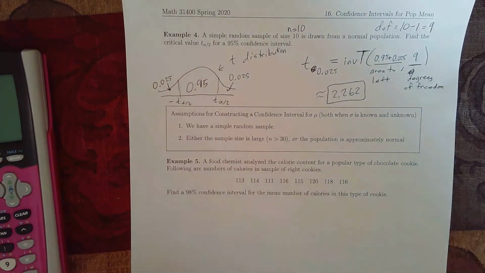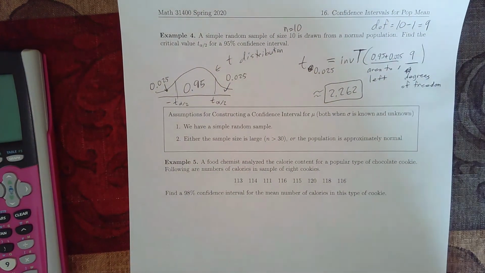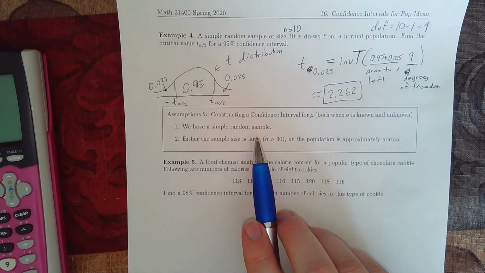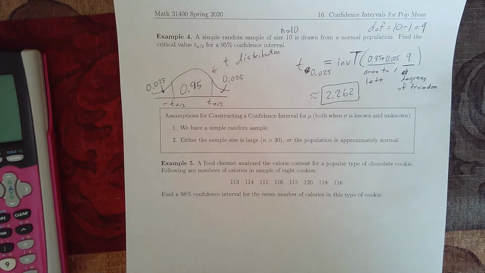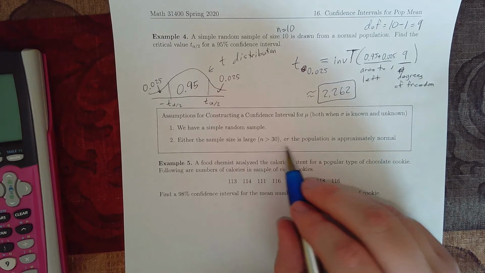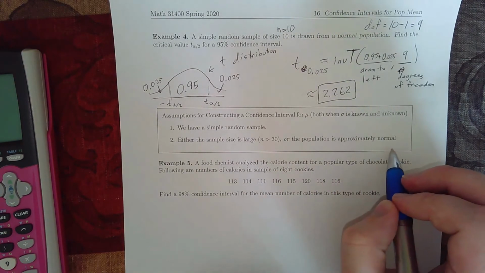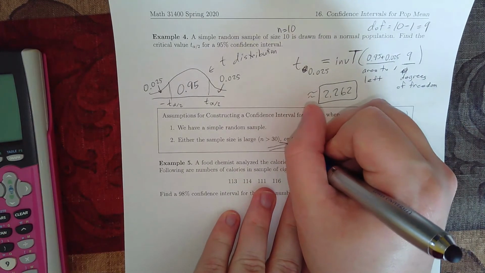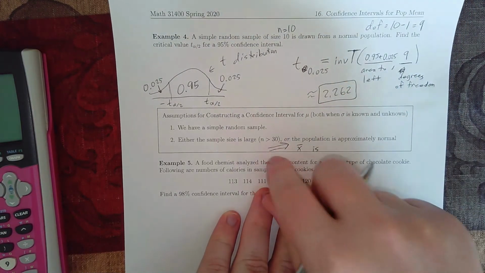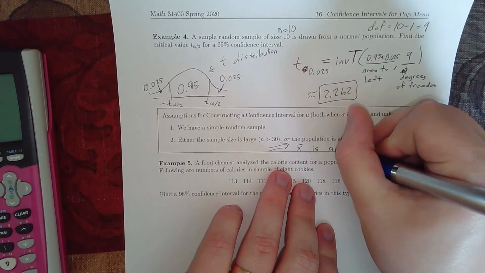All right, so some assumptions when we're creating our confidence interval, regardless of whether or not we know the population standard deviation. The first is that we have a simple random sample. We haven't really talked a lot about sampling since the beginning of the semester, but we've been assuming in this class that we're using simple random samples. And we also want to make sure that our sample size is large, or we have a population that is approximately normal. We use these to determine that x bar is approximately normal.